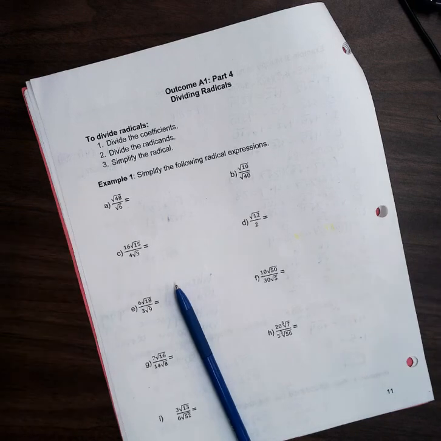Alright, so today we're going to talk about dividing radicals. And dividing radicals is very similar to multiplying in that you must deal with the coefficients, the number in front of the radical first, and then you can divide the inside of the radicals, otherwise known as the radicands.